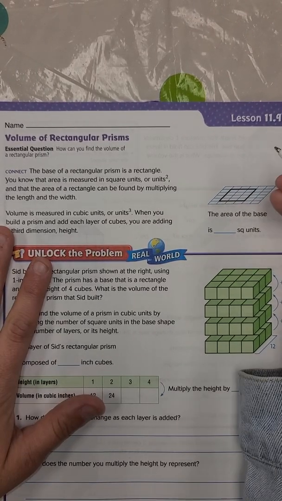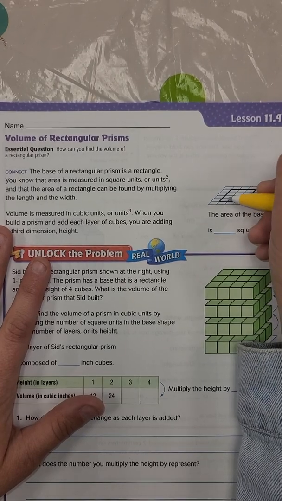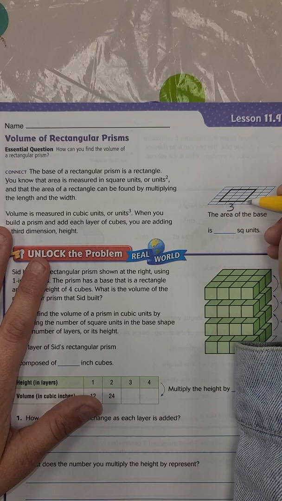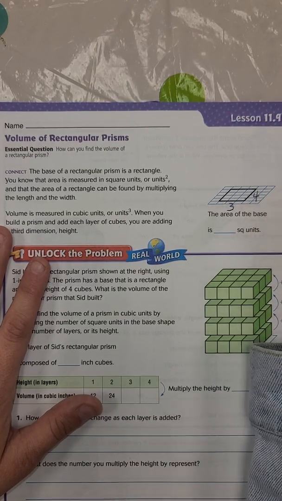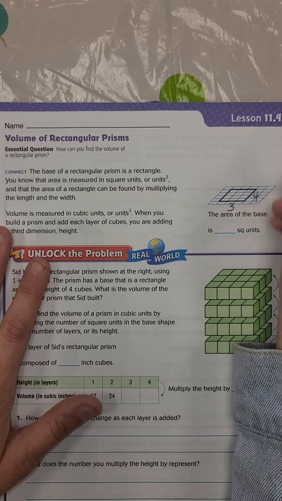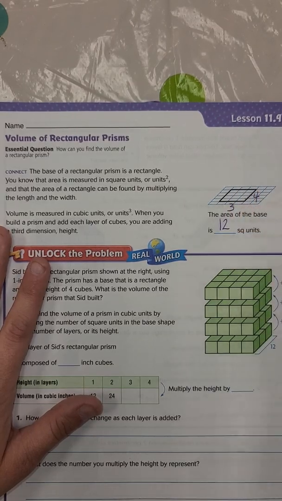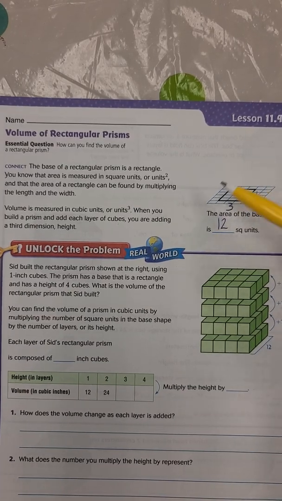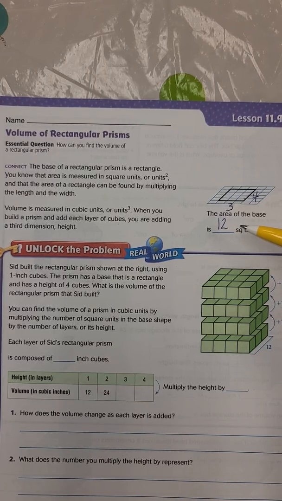Okay, so the area of the base, what is the area of this base is what they're asking. So we have 3 over here. We have 1, 2, 3, 4. It's kind of slanted. I can hardly see it. It is 4. So I know 3 times 4 would give me 12. So the area of this would be 12 square units. This is a flat 2-dimensional shape. When we start looking at 3-dimensional shapes, that's when we are going to be multiplying our length times width times how tall it is, or the height.